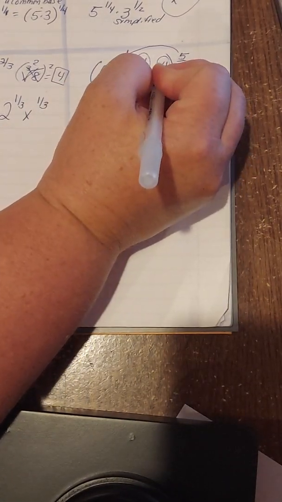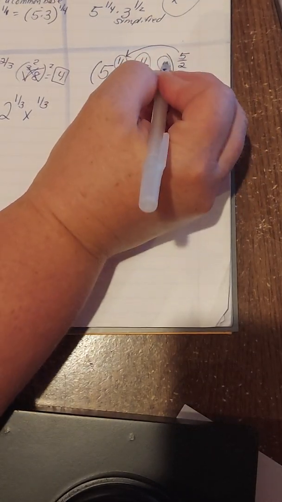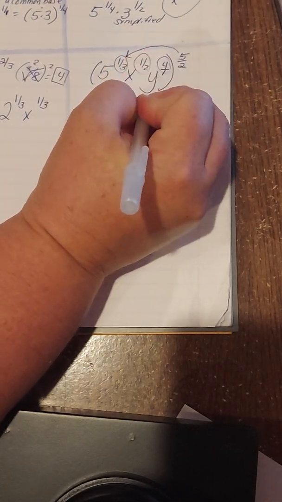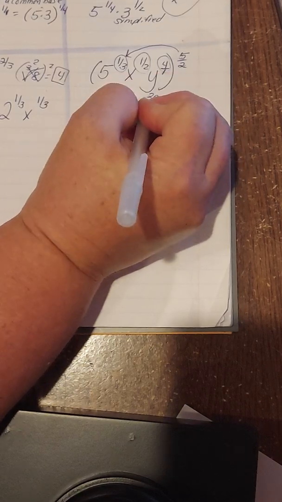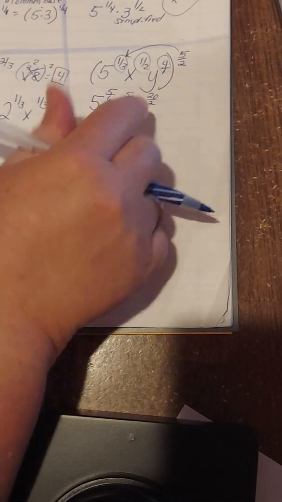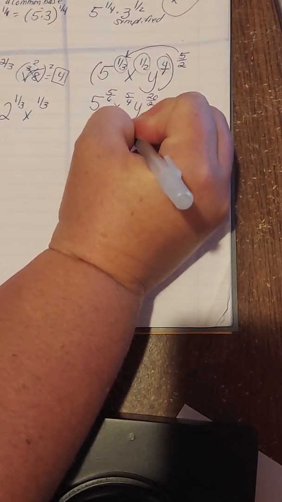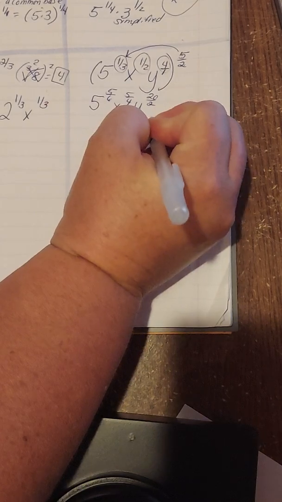Now, this is a whole number, so it's always over 1. So 4 times 5 is 20, and 1 times 2 is 2. Now, can I make that reduced? Sure, I can. So I can write this 5 to the 5/6, x to the 5/4, and y to the 10th.